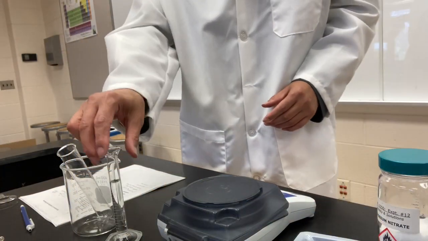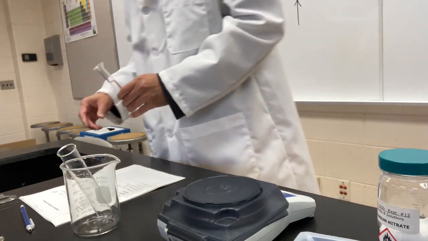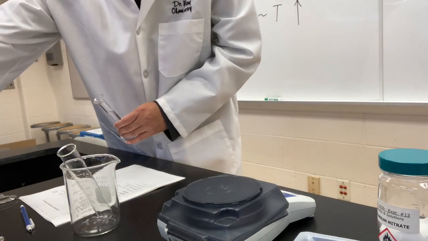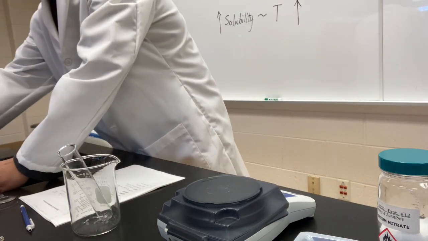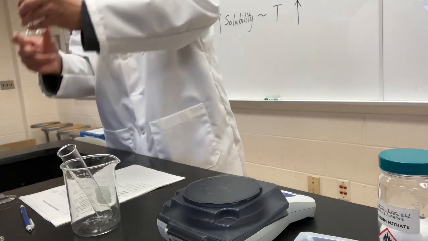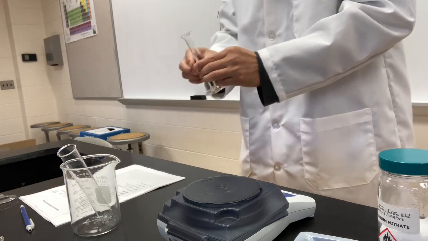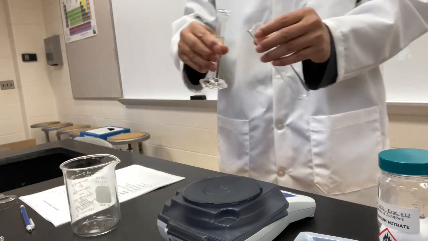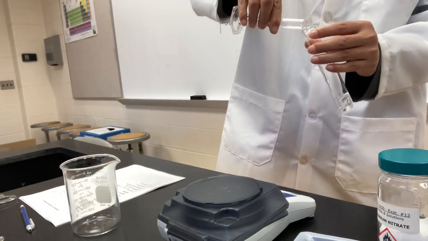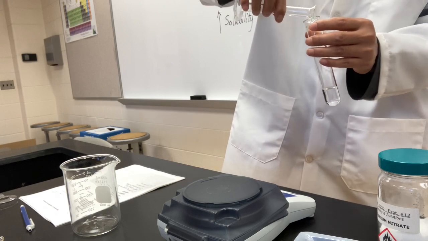Now, we're going to have 10 mL of distilled water. Okay, that's about 10 milliliters. Pour it into a test tube.